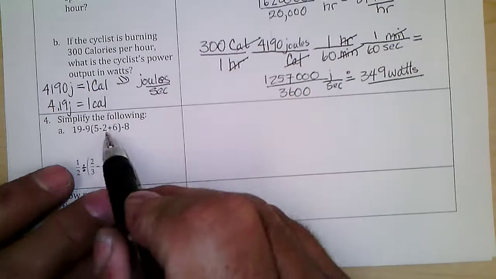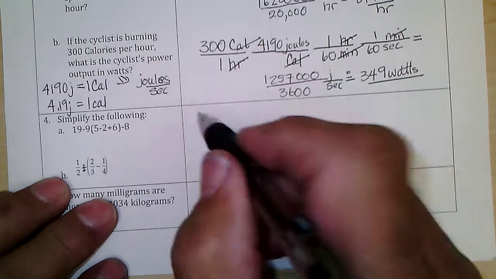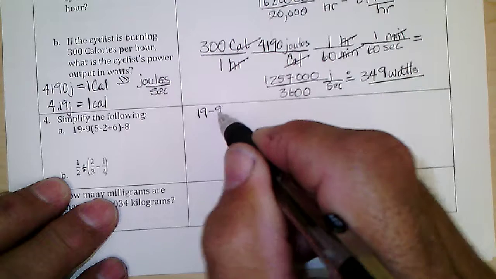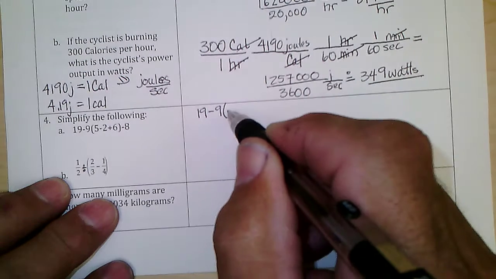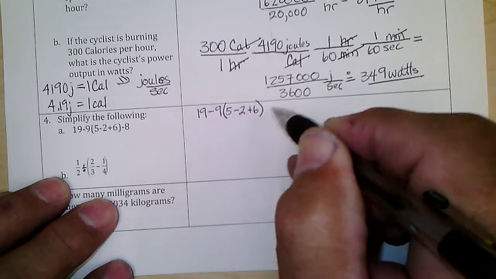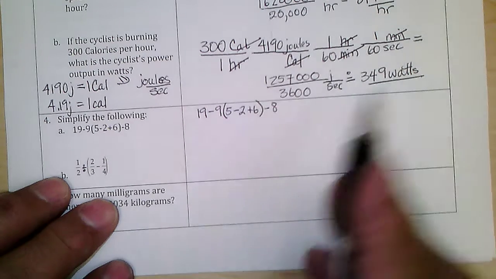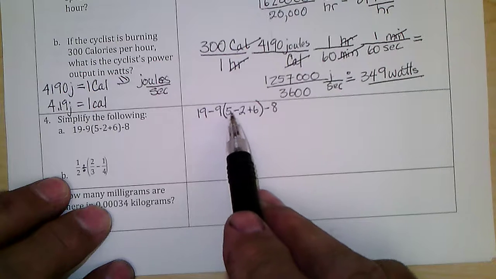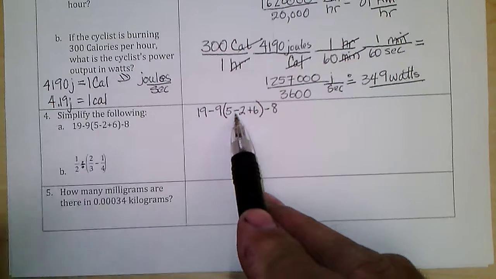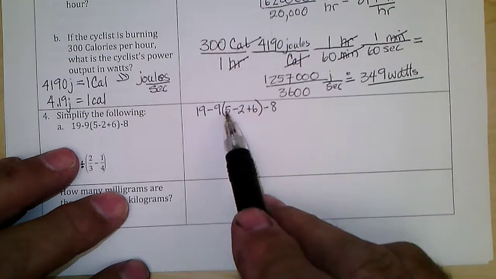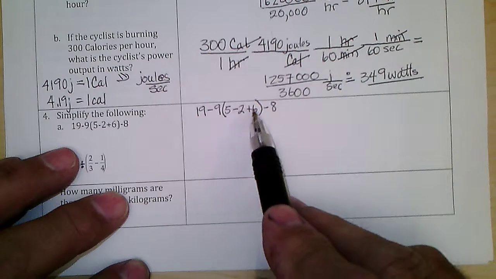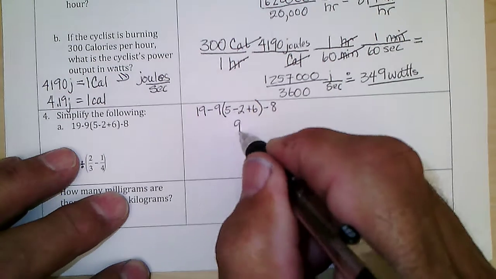Okay, this one. So we have, I'm going to do this on this side, 19 minus 9, parenthesis, 5 minus 2 plus 6, close parenthesis, minus 8. Inside the parenthesis, I have subtraction and addition. And they're the same level, so you do them left to right. So 5 minus 2 is 3. 3 plus 6 is 9.